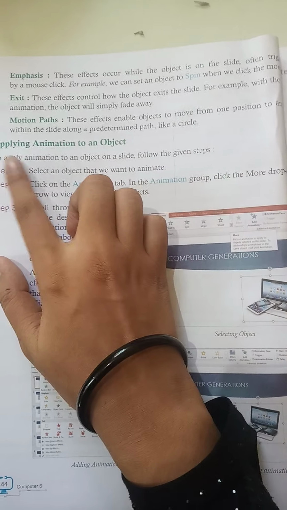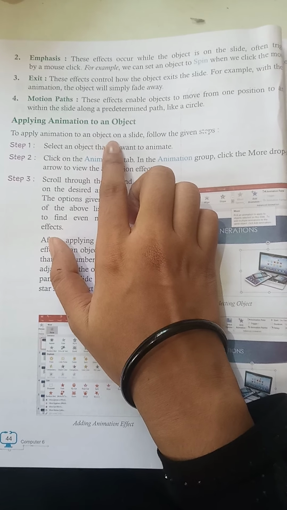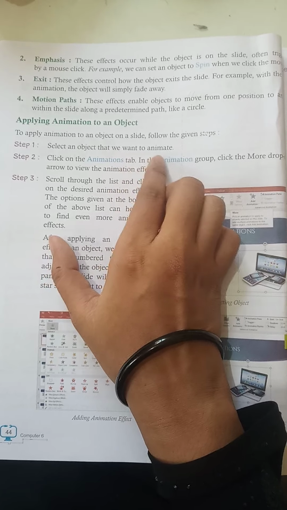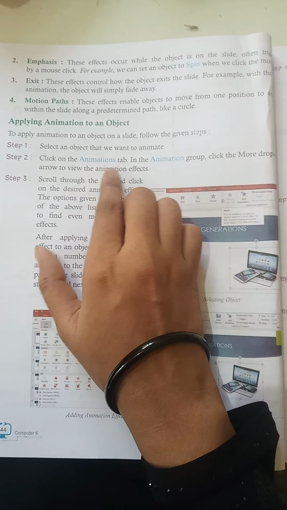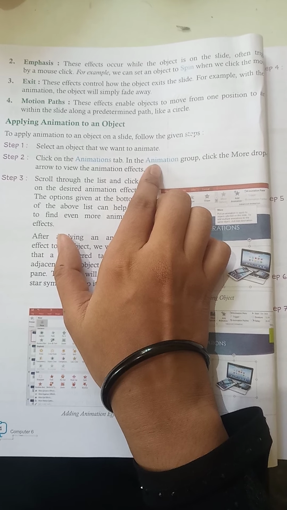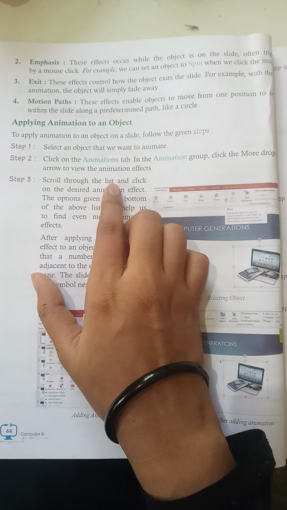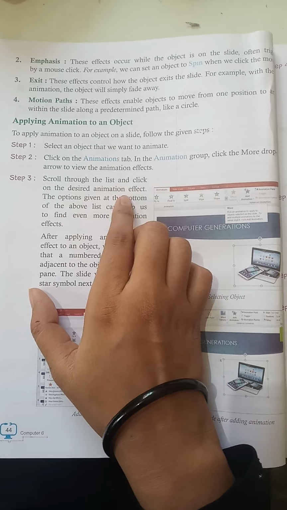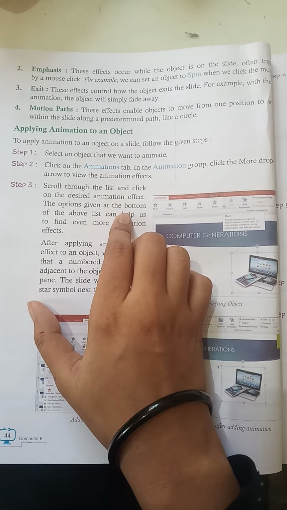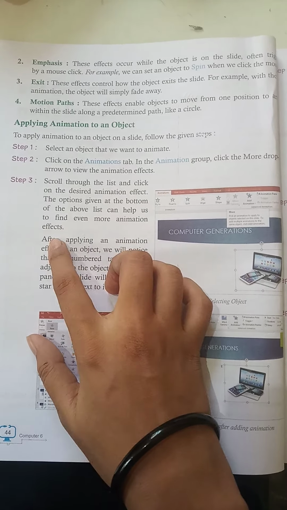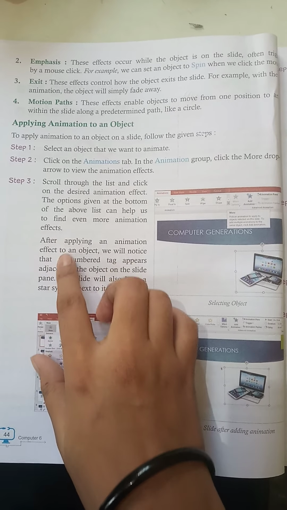Applying animation to an object. To apply animation to an object on a slide, follow the given steps. Step 1, select an object that we want to animate. Step 2, click on the Animation tab. In the Animation group, click the More drop-down arrow to view the animation effects. Step 3, scroll through the list and click on the desired animation effect. The options given at the bottom of the list can help us find even more animation effects.